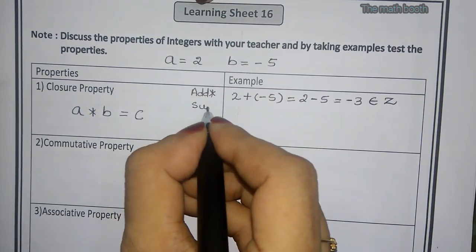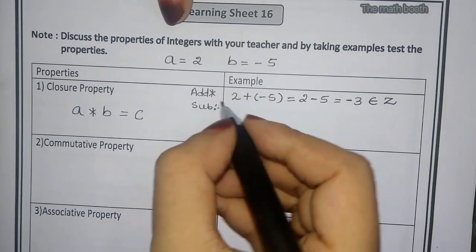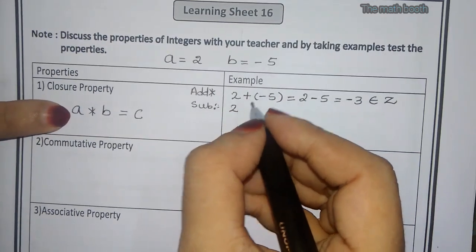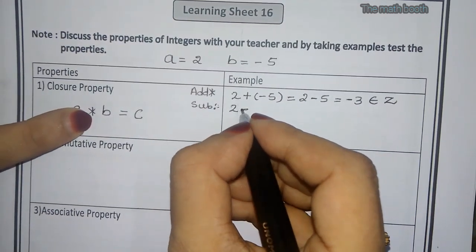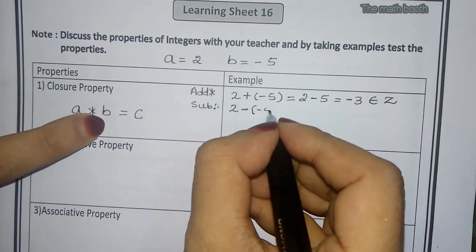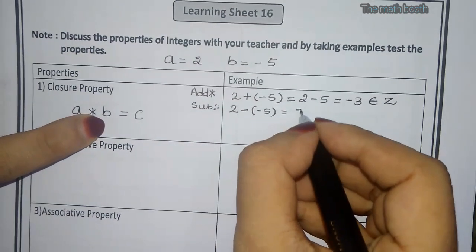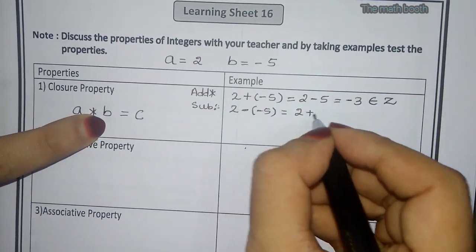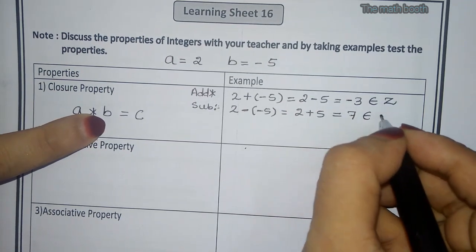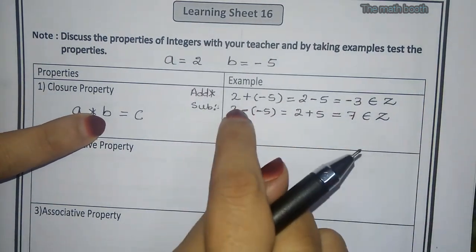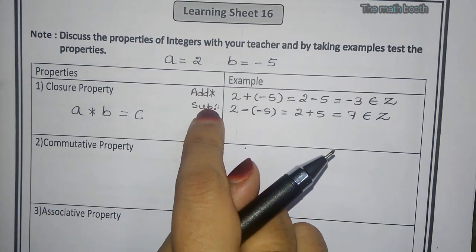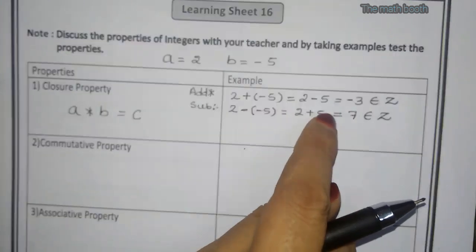Let us go now for subtraction. In place of a, 2, and the sign we have to take is minus because it is subtraction, and b is minus 5. What do we get? 2 minus minus is plus 5, and 2 plus 5 is 7. So 7 also belongs to Z. So closure property is satisfied for subtraction, which means it is closed under subtraction.